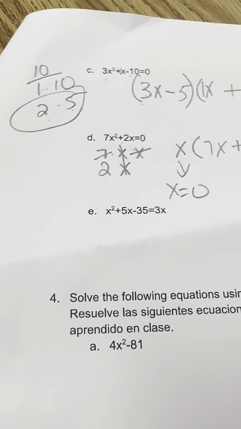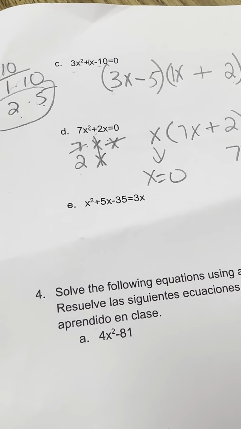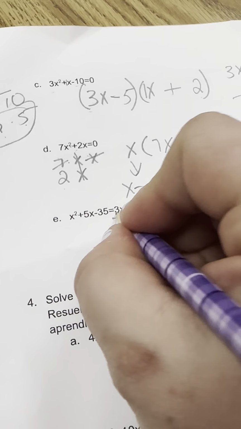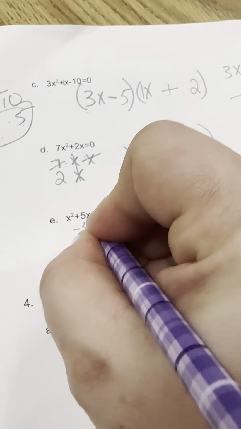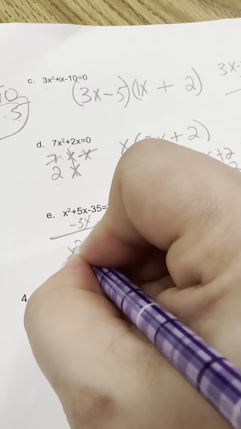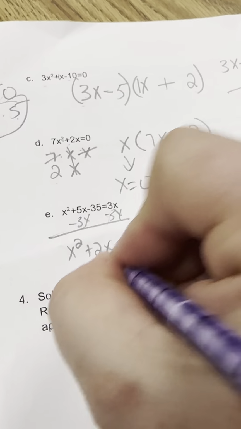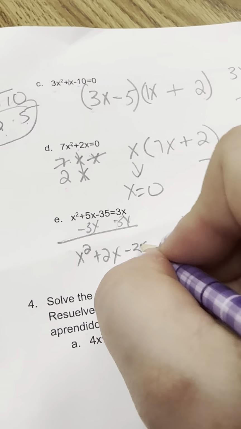All right, this one looks a little bit messy, but let's go ahead and tackle it. Again, I need everything on the left, so I'm going to subtract 3x from both sides. I have x squared. 5 minus 3 is 2. That becomes a positive 2 minus 35.